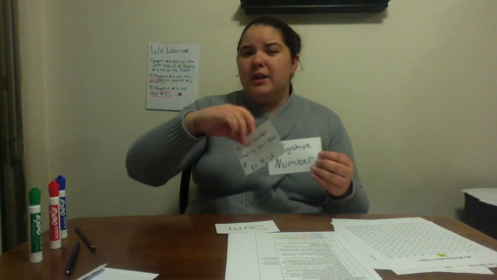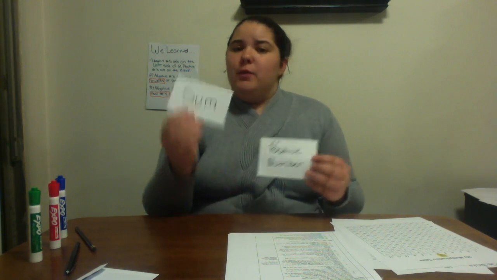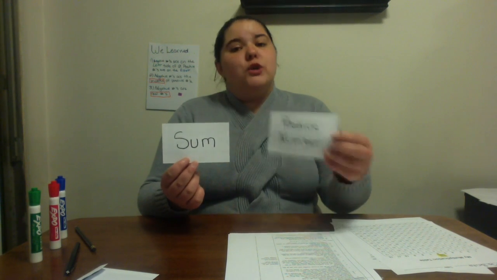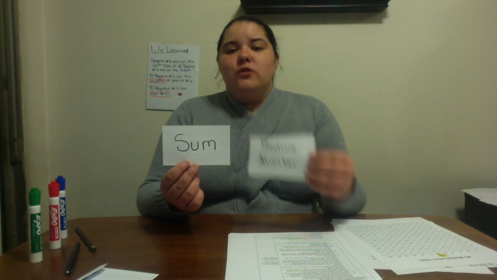Now we know what the negative is, and we already knew what the positive was, but we're going to keep this out to help us, so that when we're looking at our numbers, we can identify which one's the negative and which one's the positive. And we already know what sum is, but again, we're going to keep these out to remember what we're doing in today's lesson. So remember that the sum is the total amount of two or more numbers.